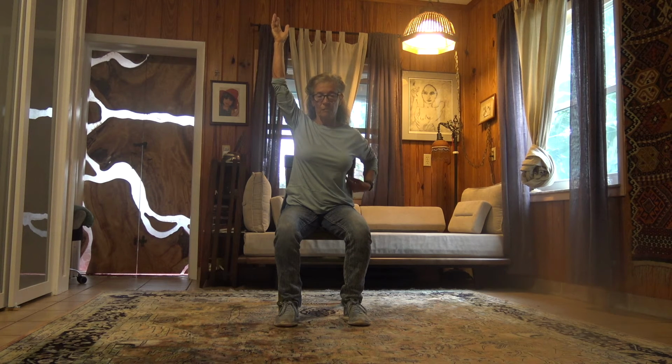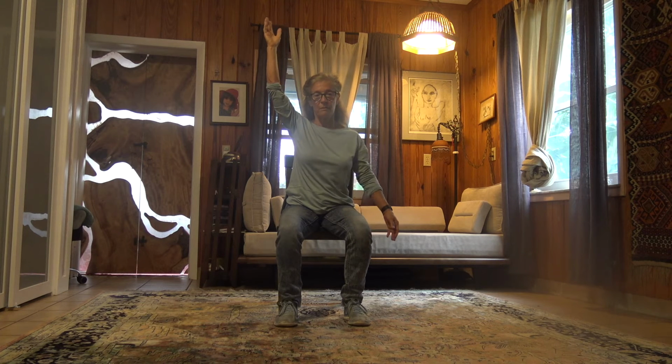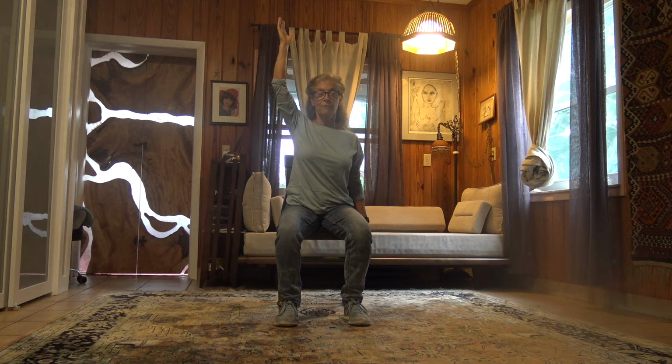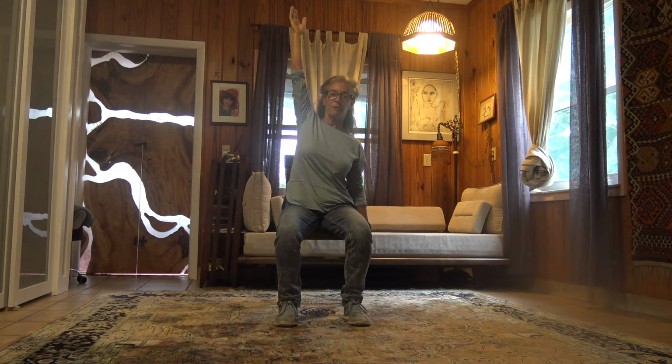Lovely. Take your right arm straight up. Take your left arm straight down. Hopefully on the side of your body, not forward. Try to get to the side. We're going to lift the right side up towards the heaven, and we're going to lower the left side down towards earth.